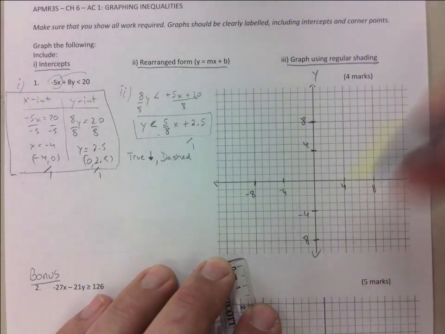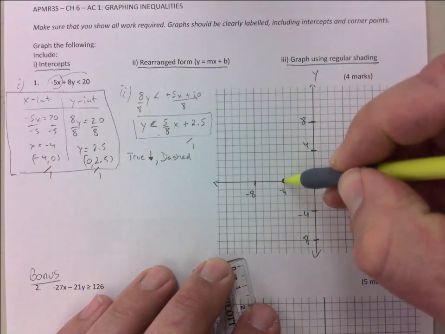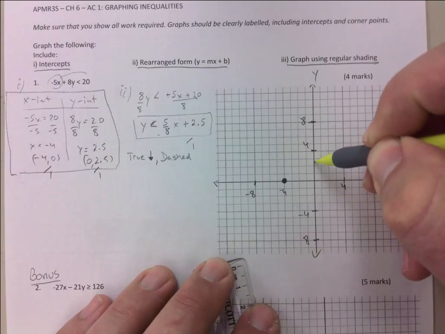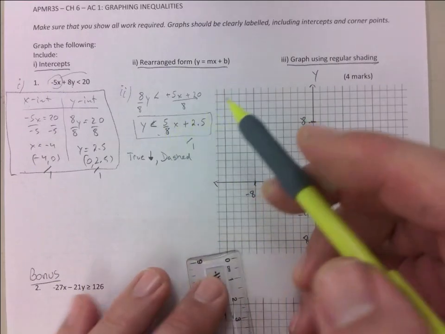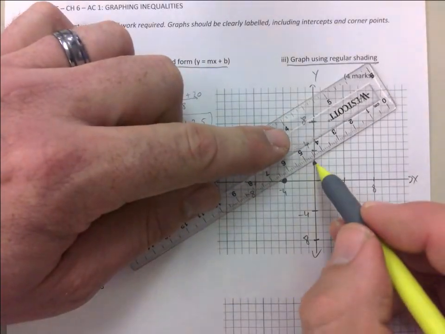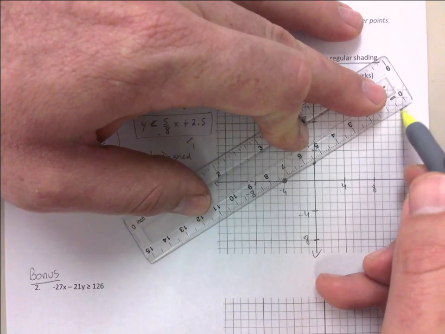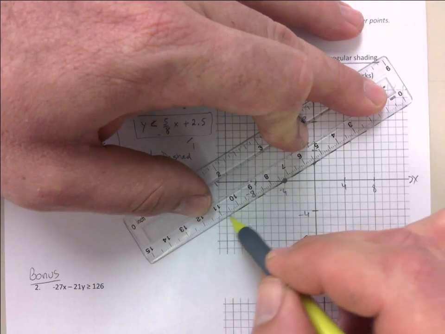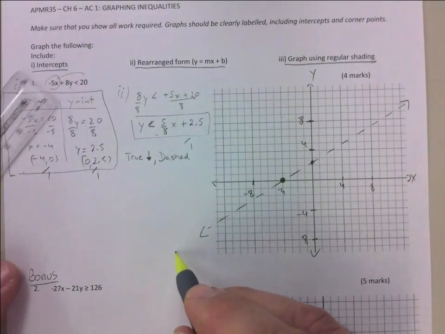Just a couple so we know, okay? And so negative 4, 0 is right here. 0, 2.5, right? This would be 2, 2.5 is right about there. It makes sense that it's going to go up because my slope is positive. So you go and you make it a dashed line. If your line isn't dashed, you take off half a mark. Okay, and then you label that.